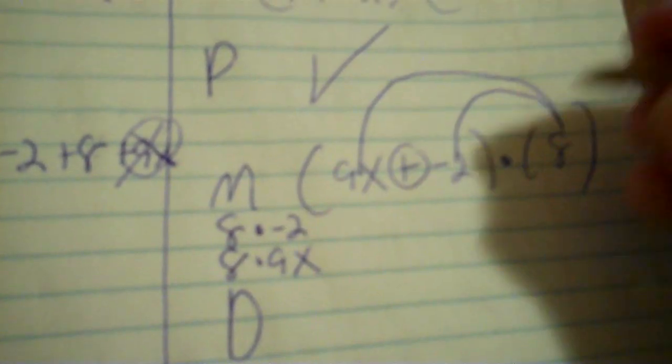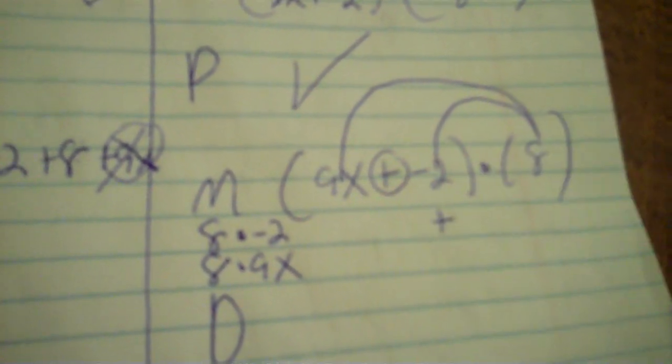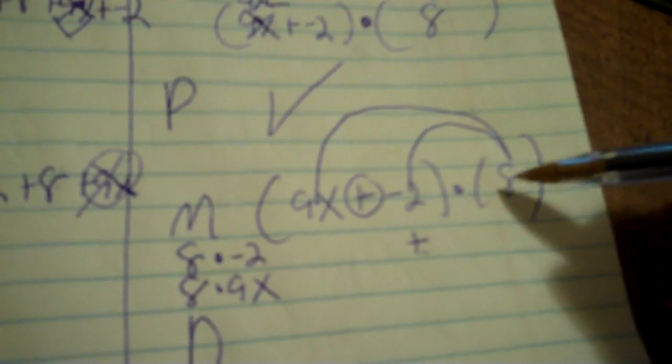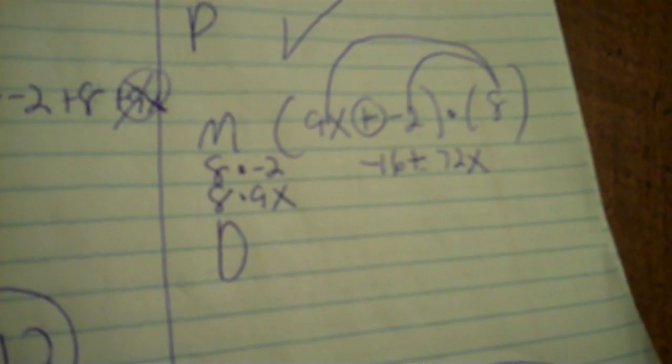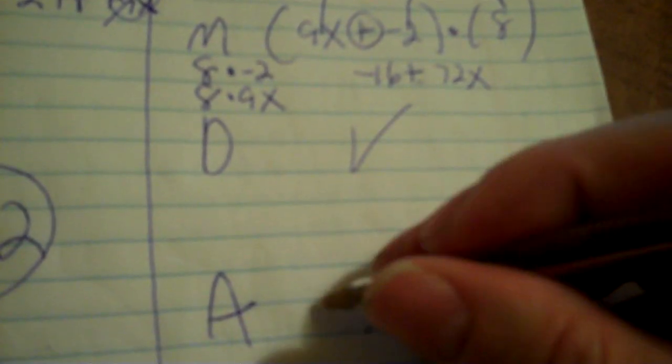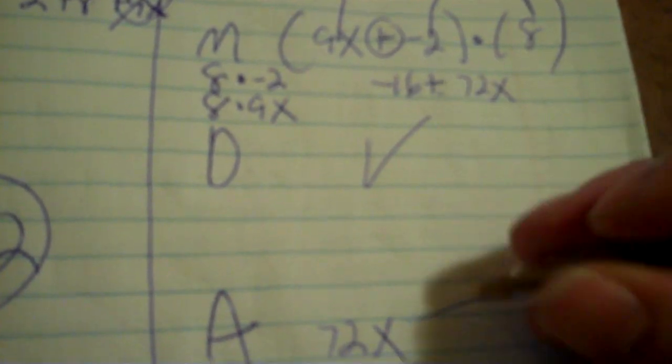Okay, so 8 times negative 2 is, drop that plus sign down. That's not going anywhere. Okay, 8 times negative 2 is negative 16. And then 8 times 9x is 72 with x. Okay, and that's where we leave off. There's no more multiplication. Division, nope, check that off. Now addition, x, what do you have multiplied by x? You have 72, and then negative 16. That's how that works.